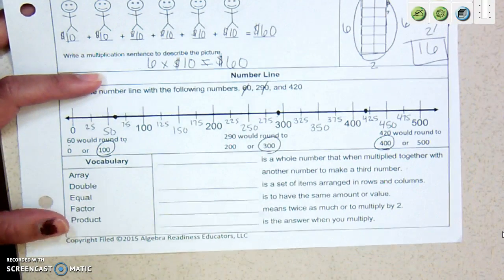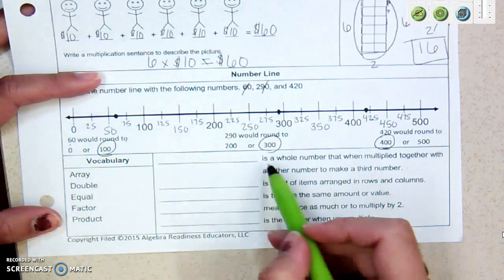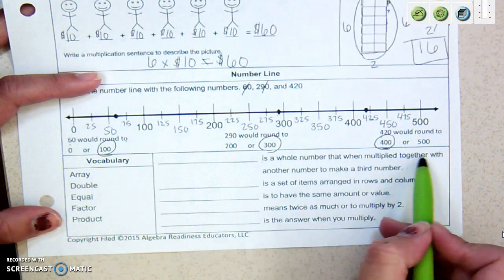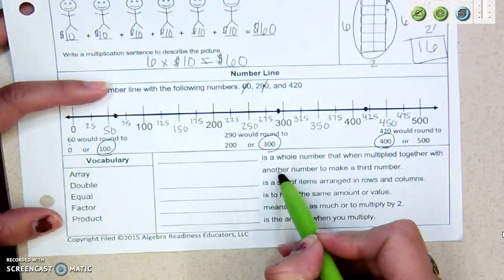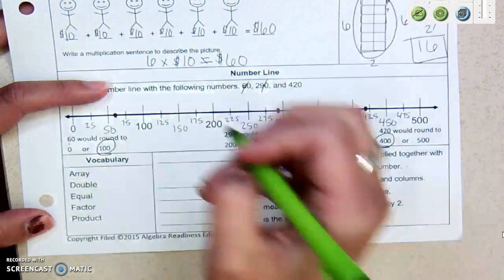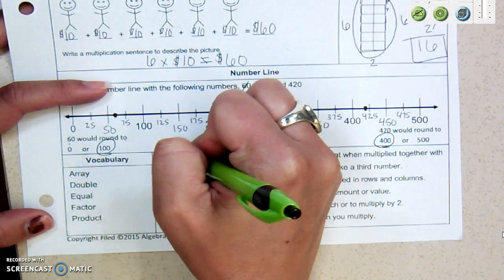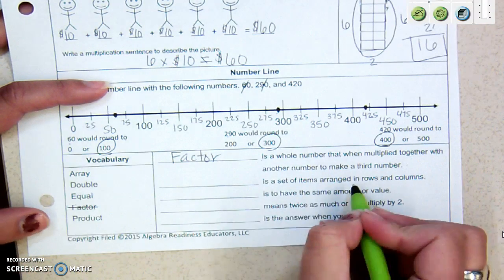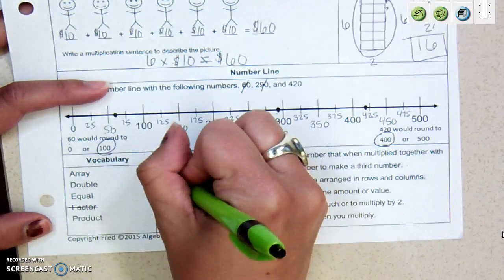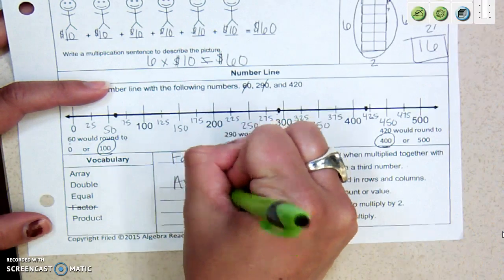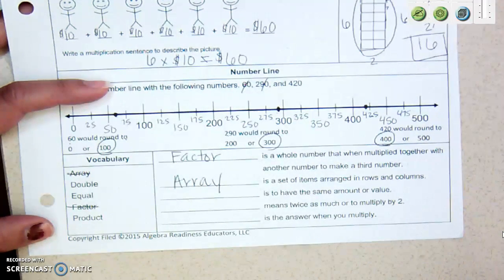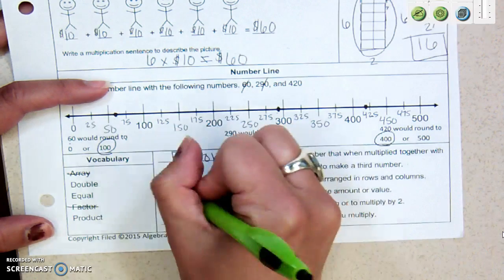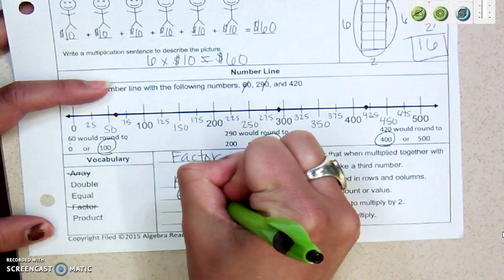Okay, we're still dealing with the same vocabulary. Blank is a whole number that when multiplied together with another number makes a third number. That's a factor. Blank is a set of items arranged in rows and columns. It's an array. Blank is to have the same amount or value. That's equal.